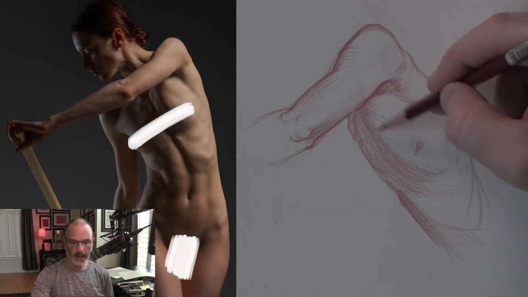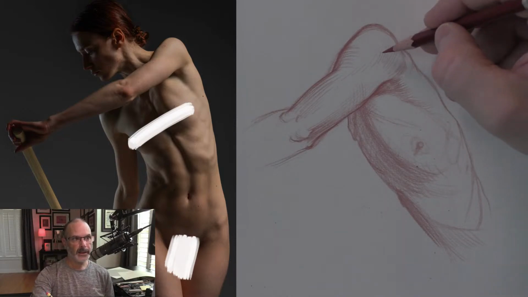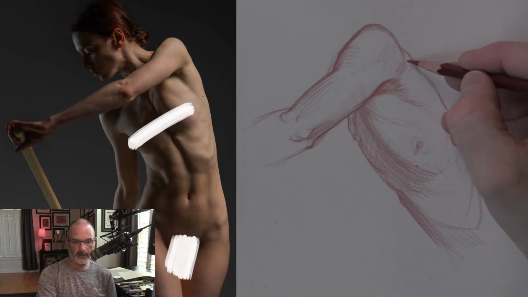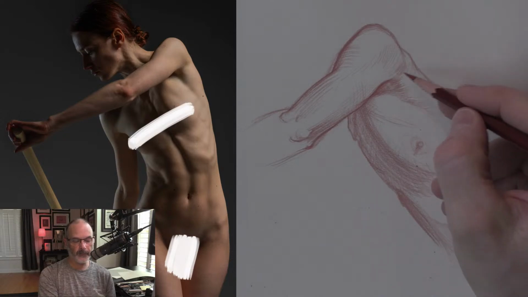Awesome. So we're getting there. It's taken a while. This is a slow process. Let's exaggerate some of these lines curving in. You just don't want to press down too hard in the light, because then you destroy your form.